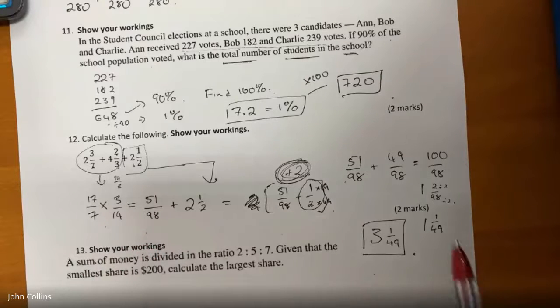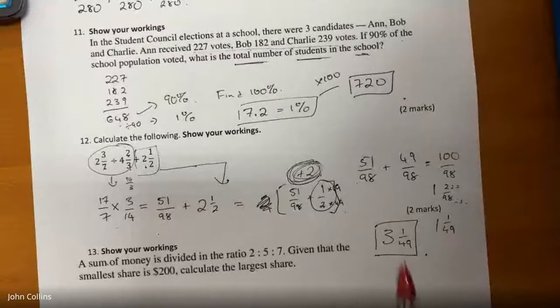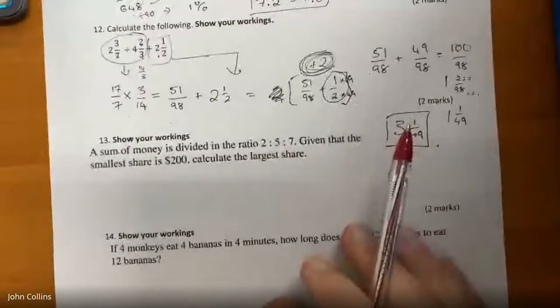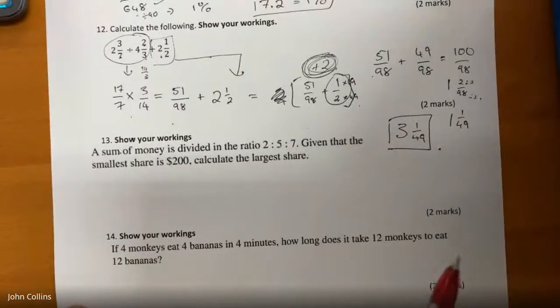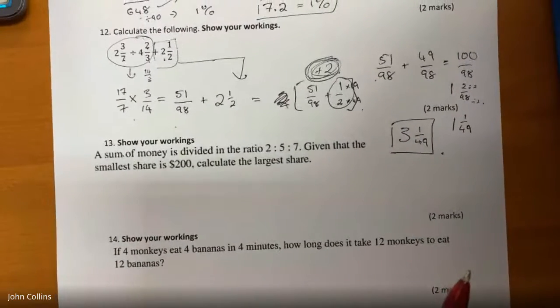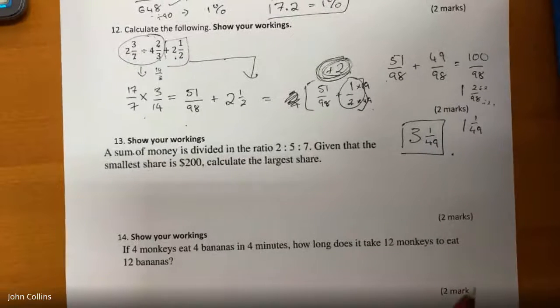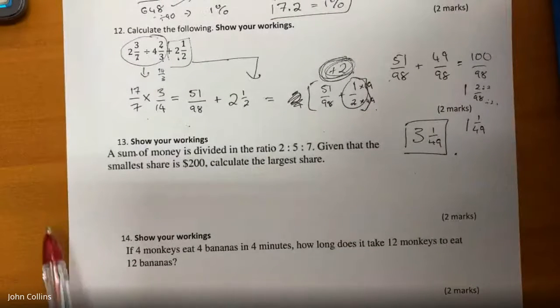Jaden got 3 and 2 over 98. Yeah, I think that's the right answer, but you need to simplify that 2 over 98. You should notice that they're both even numbers. Oh, indeed, Jaden. Okay, so that's the answer, 3 and 1 over 49. Okay, I'm sure most of you forgot what you did, but hopefully you followed my method. You can check when you get your tests back, and you can compare it to this video then.